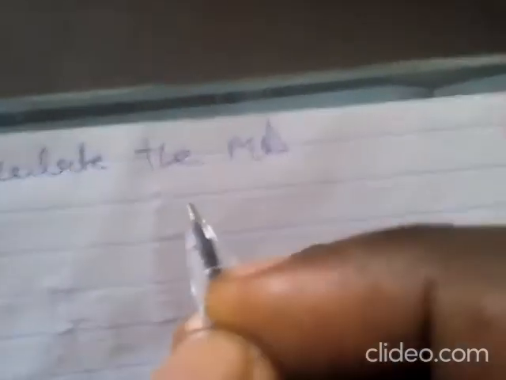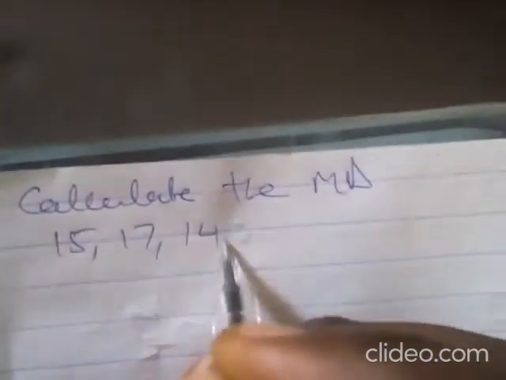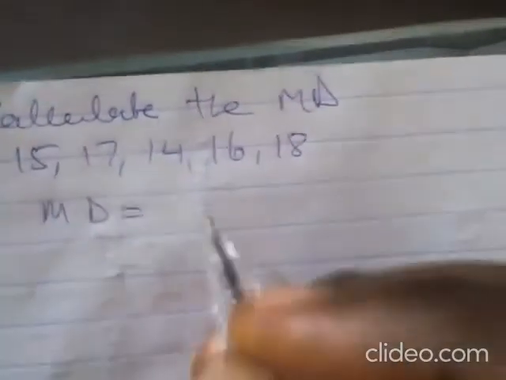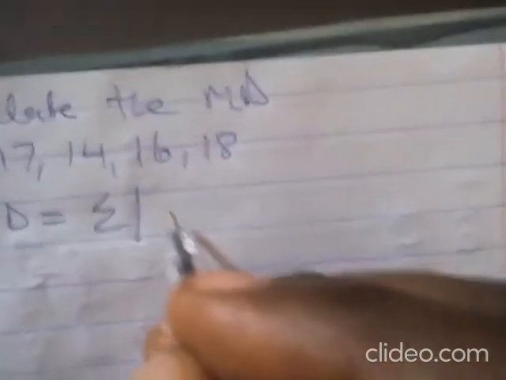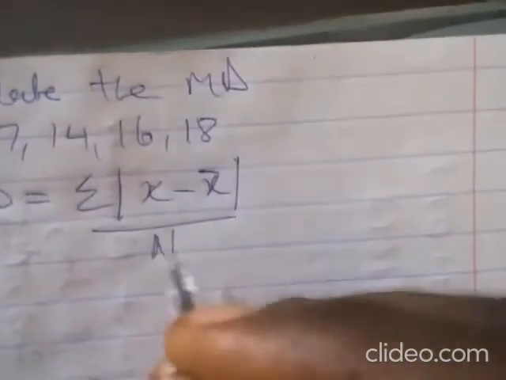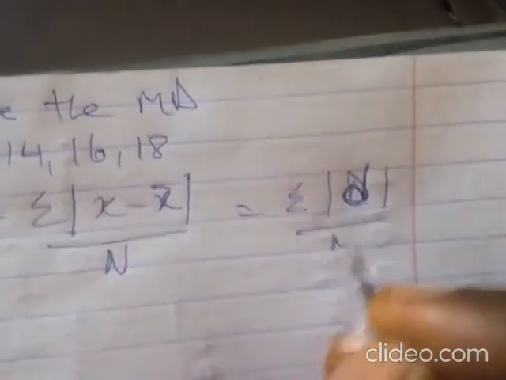Now, if we have information that says calculate the mean deviation of 15, 17, 14, 16, 18. Now from the formula, mean deviation gives us summation of modulus x minus arithmetic mean over n, which gives us summation modulus d, over n.